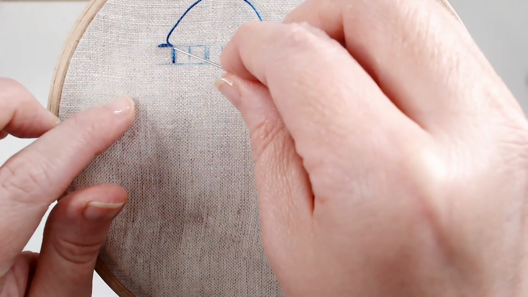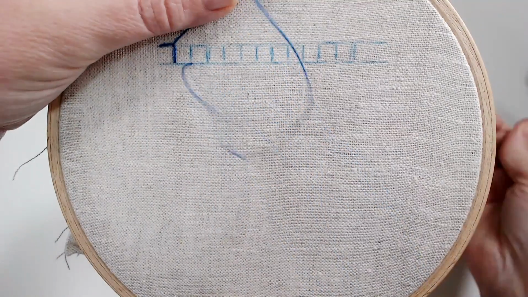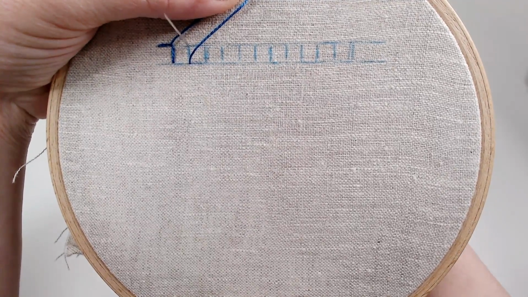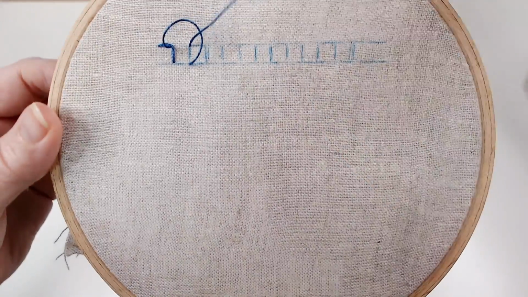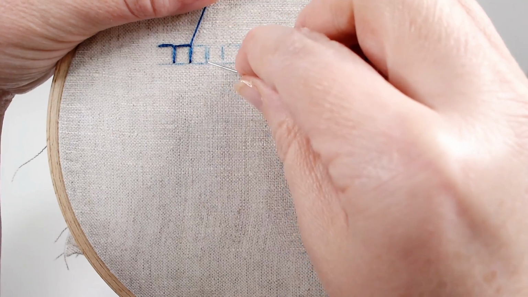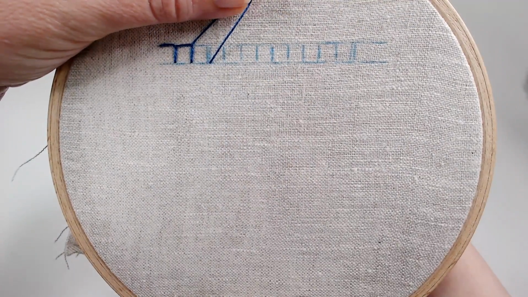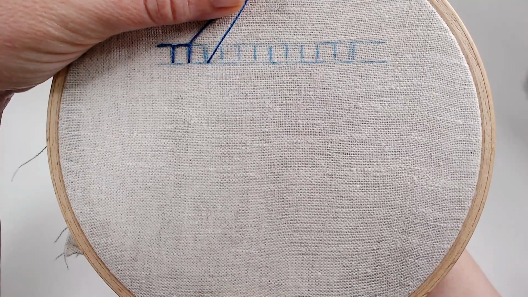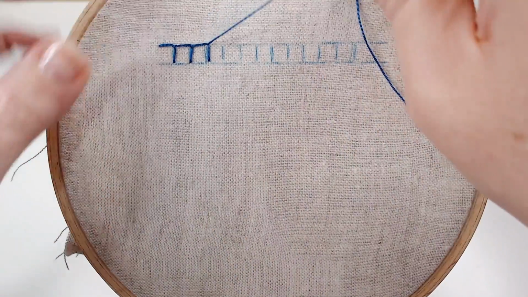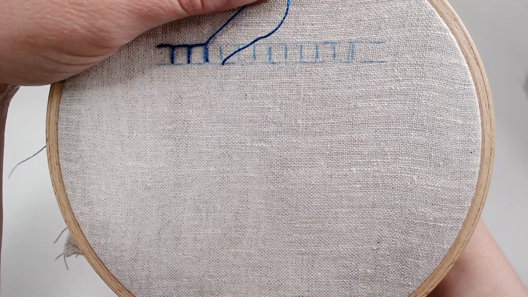So now we start our new stitch. So we're on our top left, we're going to go down bottom right, pull through to make a loop, bring our needle up inside that loop on the top right corner and pull through. So down diagonally, up top right inside that loop and pull through. And we just work our way along our line in that way.